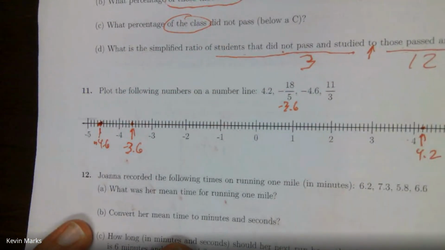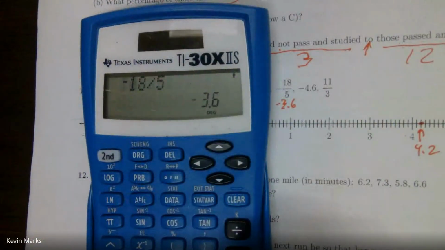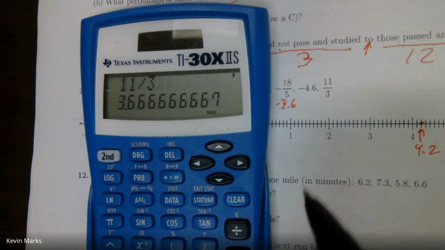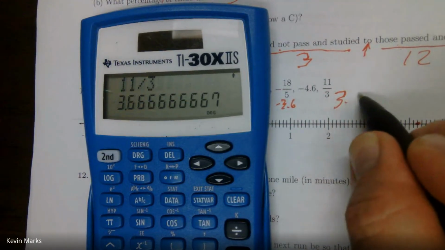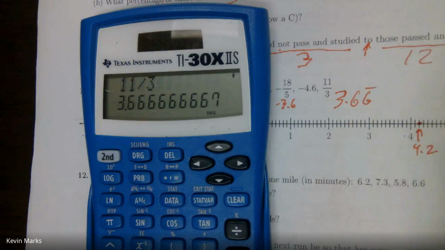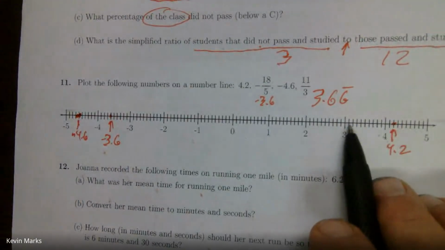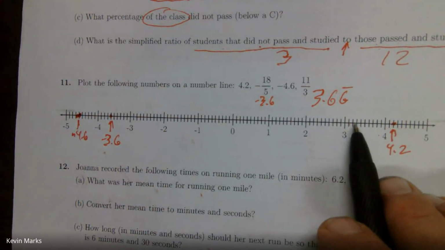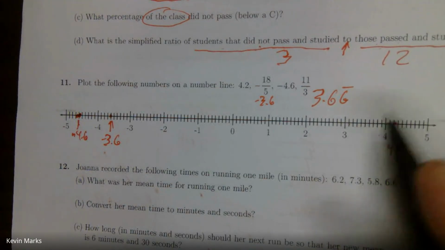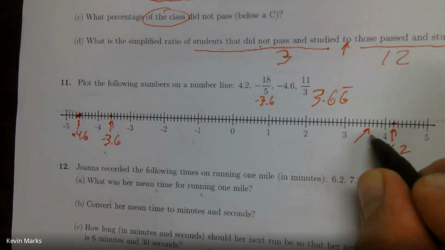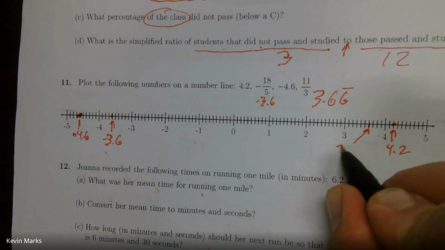All right, then the last one, 11 thirds. Again, if you don't like fractions, great. Oh, this one's a little bit tricky, though, because you see how it's 3.6, but it keeps going. So you've got to make sure you pay attention to this one. It's 3.1, 2, 3, 4, 5, 6. So right in there, that slot is 3.6.